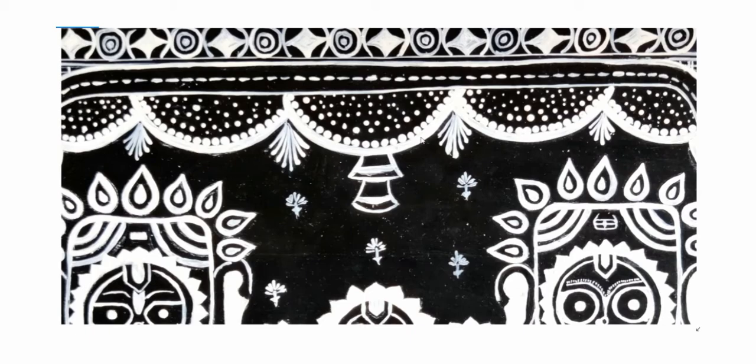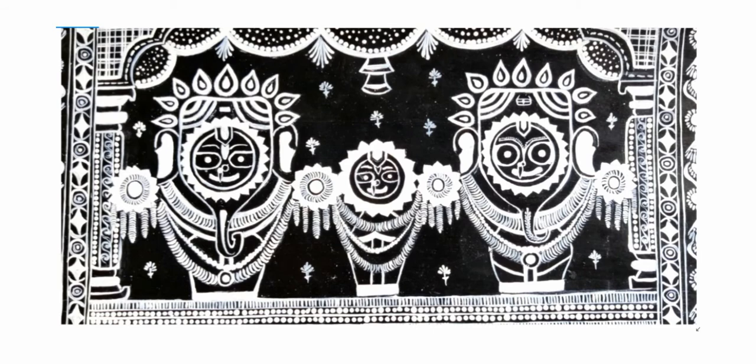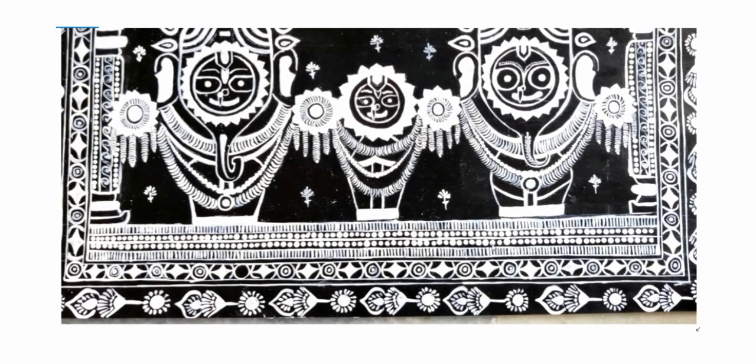As you can see in this painting, I haven't really made any figure. I have just used various forms of lines and various forms of dots here also to show the rhythm and balance.